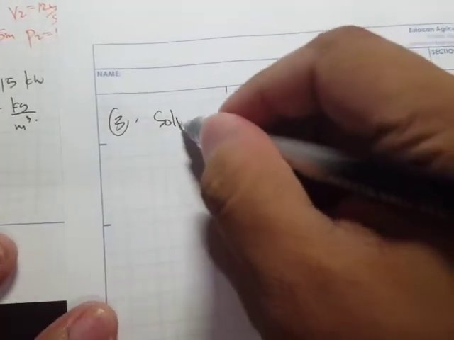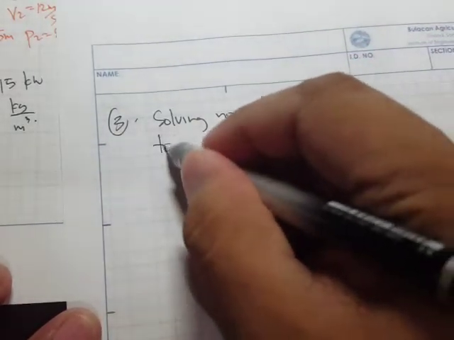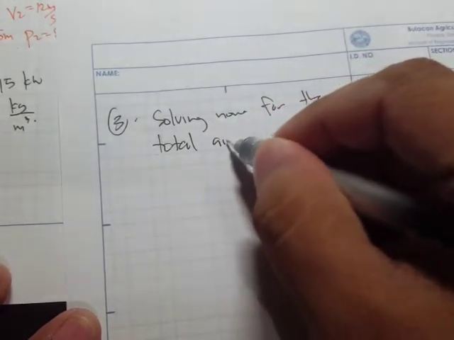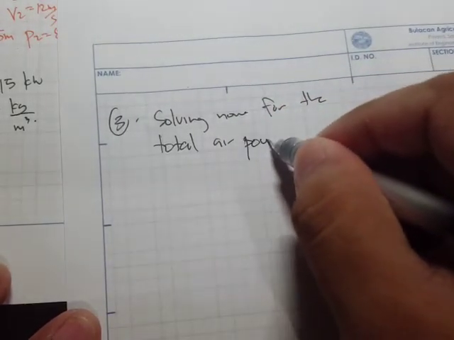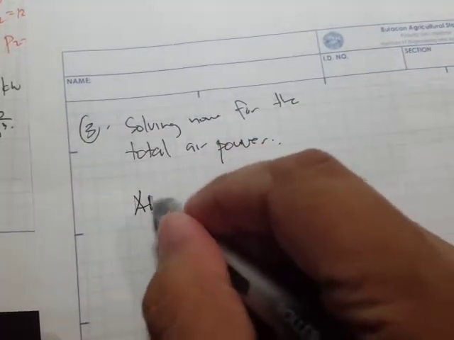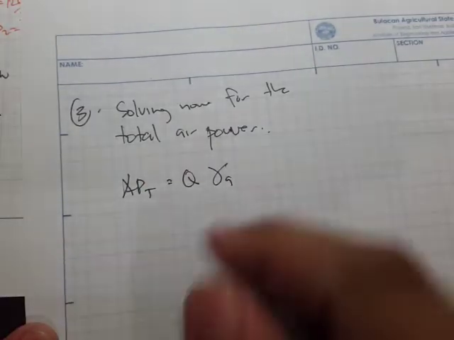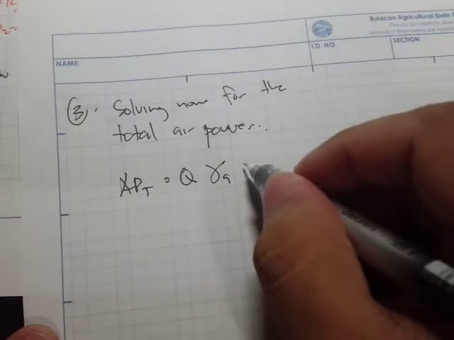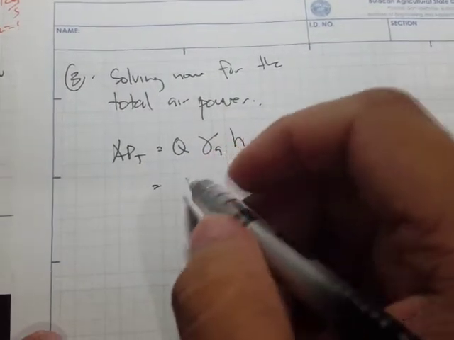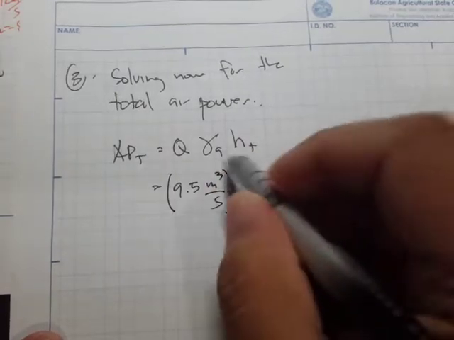Therefore, solving now for the total air horsepower or air power. Right, so AP total is just equal to the flow rate times the unit weight of air times the total head, and our flow rate is 9.5 cubic meters per second times the unit weight of air.